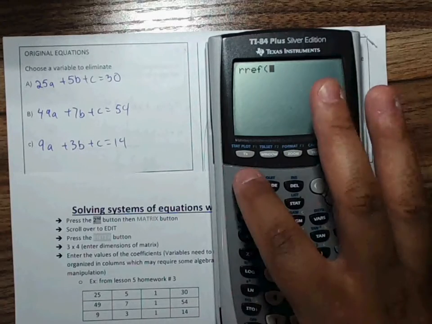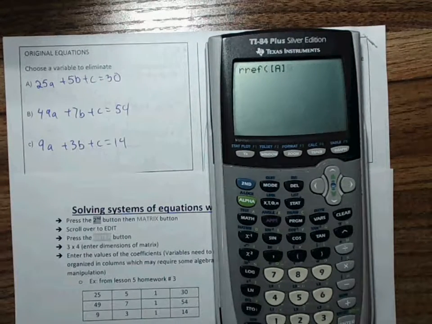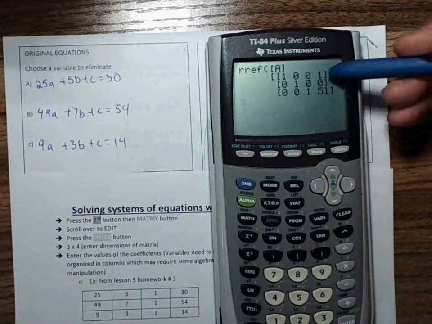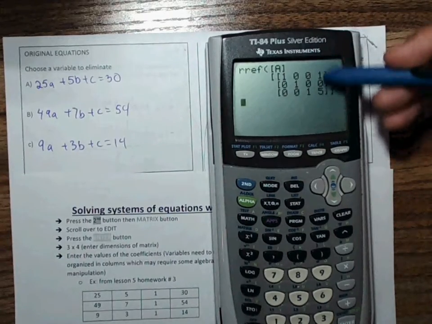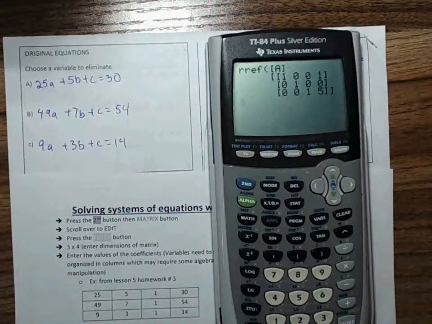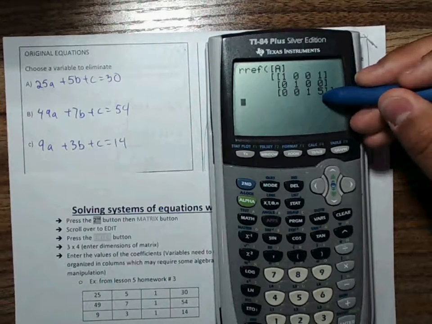So then you push second matrix. Which matrix did we put our data in? A. So then you push enter and enter again. And if you look at this fourth column, 105, what was the answer to our system? 105. It's in order as A, B, and C.